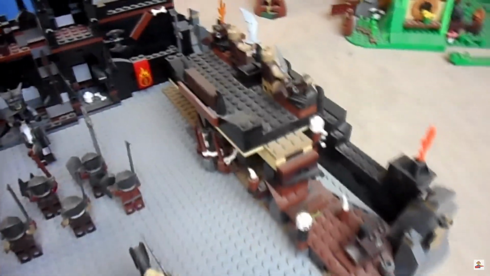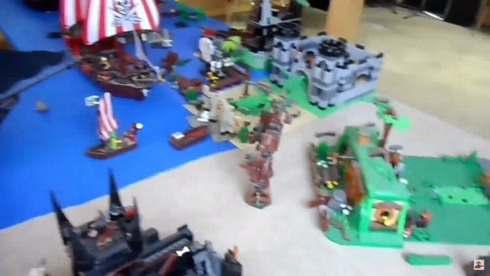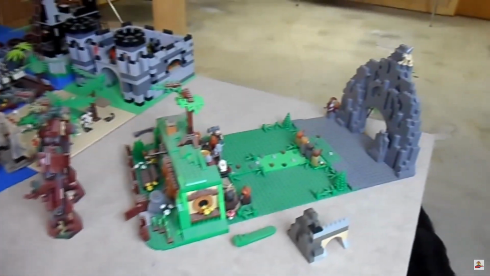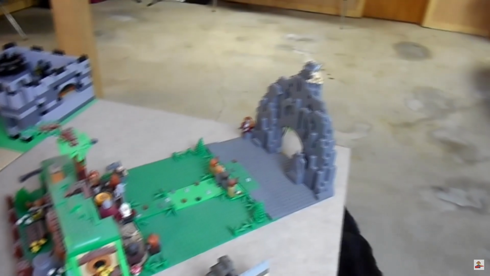But the resolution on this camera wasn't as good, so it doesn't show up as much as it would now. But still, I look at it and see all that dust. Oh my, it needed to be cleaned up. And this is our Bag End and everything.